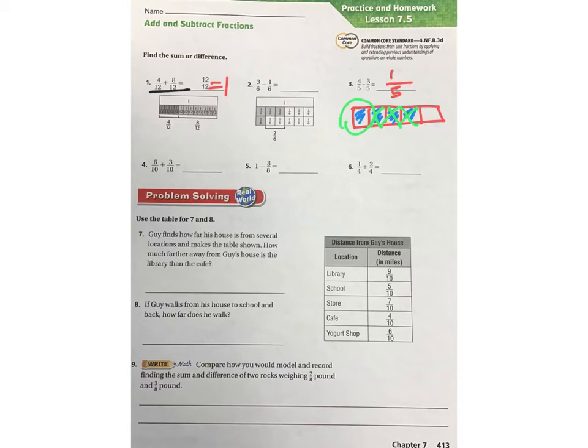Okay, let's see. Ooh, here's a fun one, number 5. Okay, we have 1 whole. We have to rewrite 1 whole because do we have a common denominator with that? No. How do we write 1 whole? What denominator are we going to use? 8. So I'm going to write 8 as my denominator. What does my numerator have to be then for it to be 1 whole? 8. Okay. Now can I subtract? Yes, so I just rewrite it: 8 eighths minus 3 eighths.